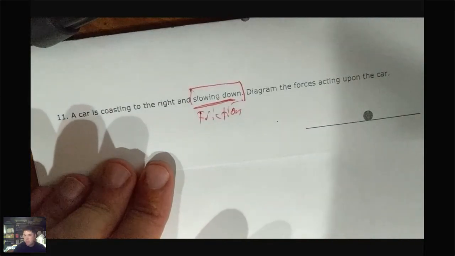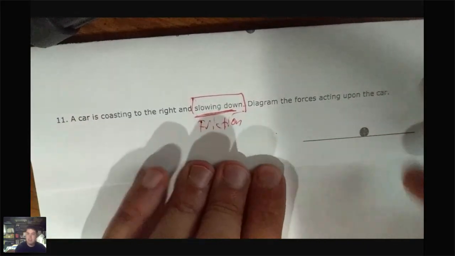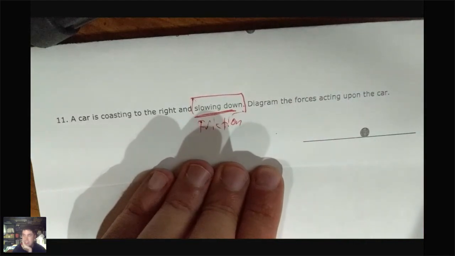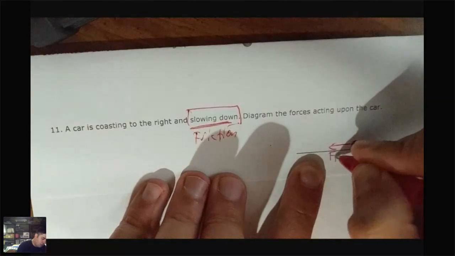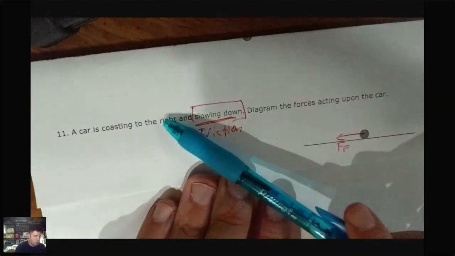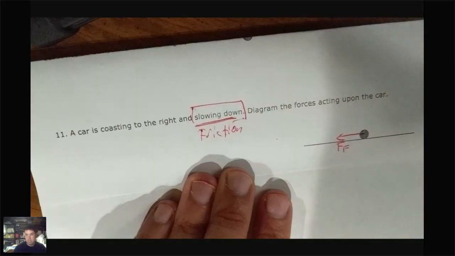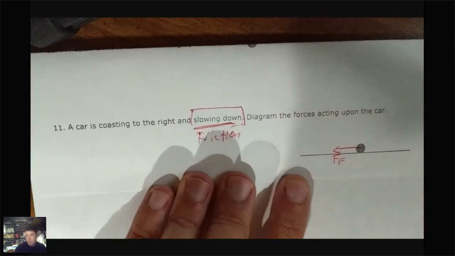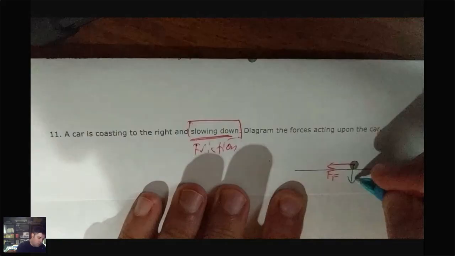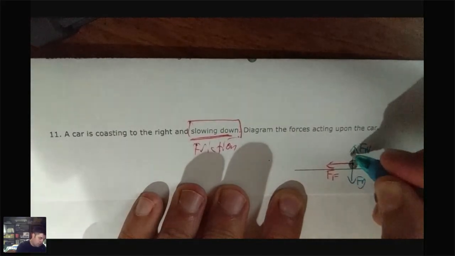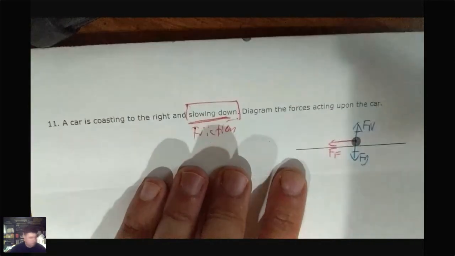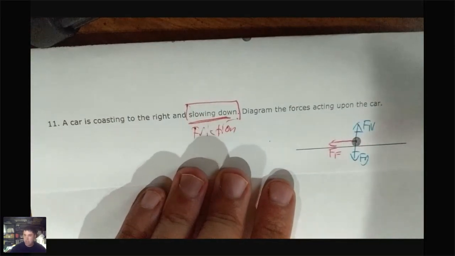Which way would that friction point? To the left or to the right? Or up or down, I guess. Yeah, it's got to go to the left. Friction always goes opposite the direction we are moving. So in this case, the car is going to the right. Friction must point to the left. And then again, we also have a car, so which means we have our gravity and our normal force hanging up for fun. And just like in all our other examples on a constant surface, they are equal to each other.